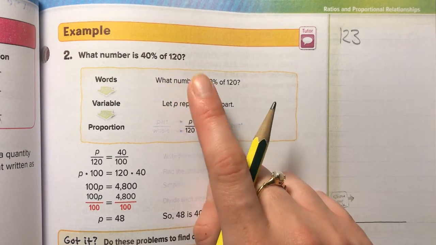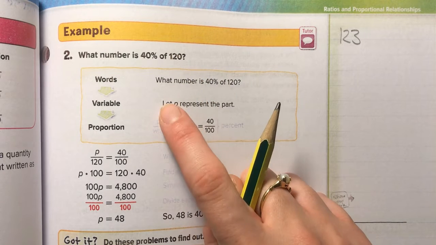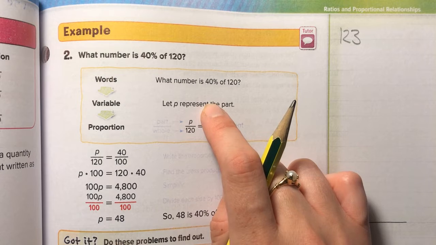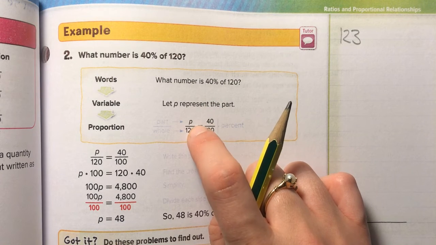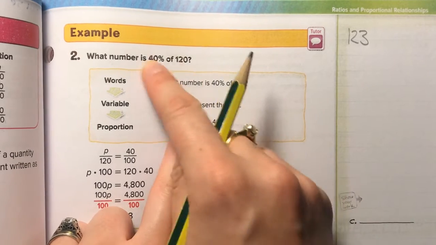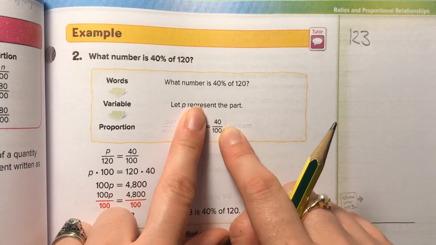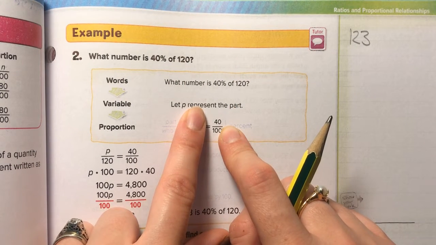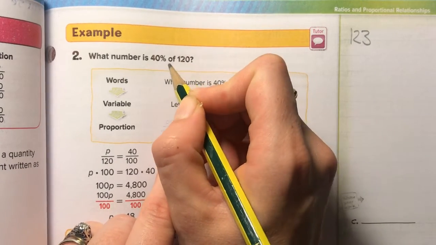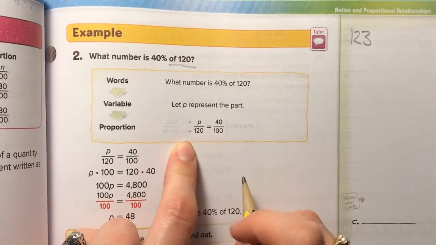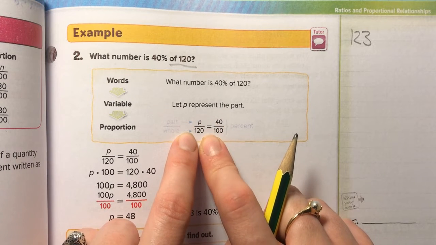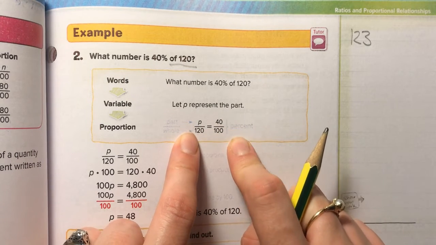Okay, so the number we don't know. So let P represent the variable, the part that we don't know. It's saying 40% out of 100. We do know that. 40% is 40 out of 100. But what we don't know is what number is 40% of 120. So of 120 means 120 is the denominator. And we don't know what number out of 120 is going to be equivalent to 40%.